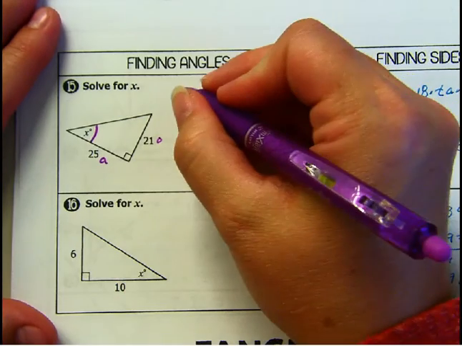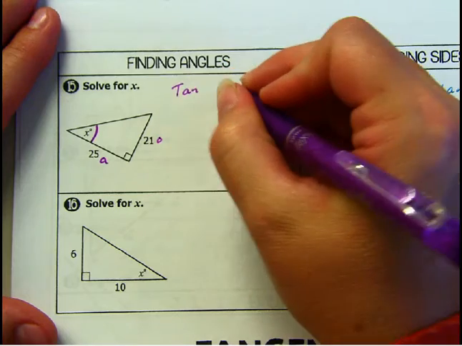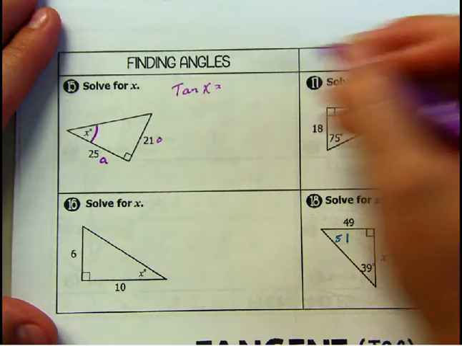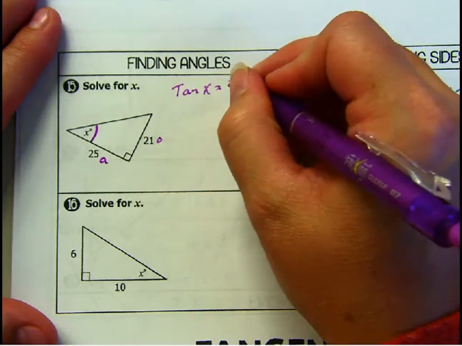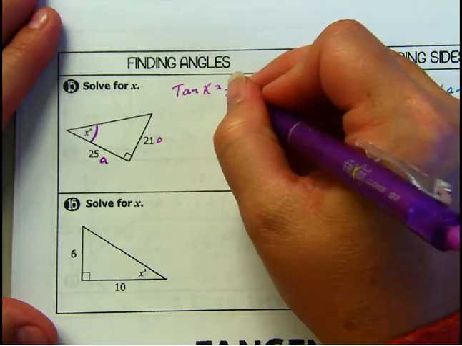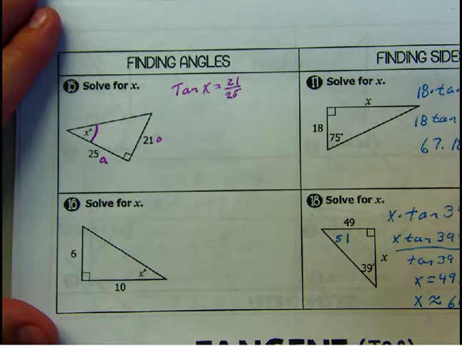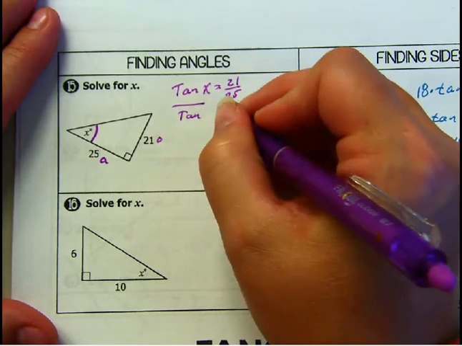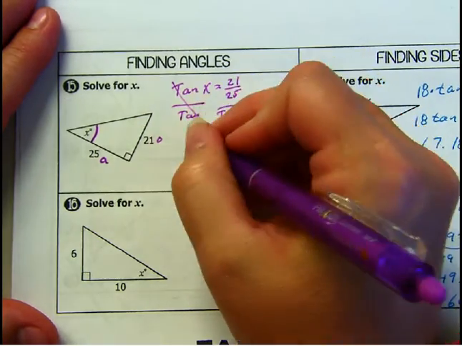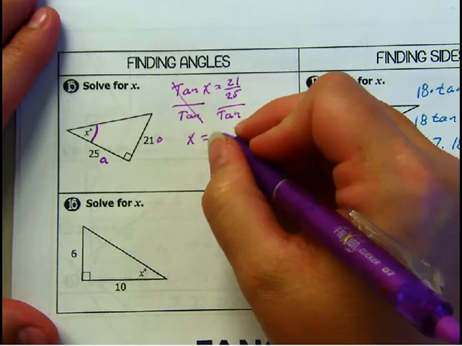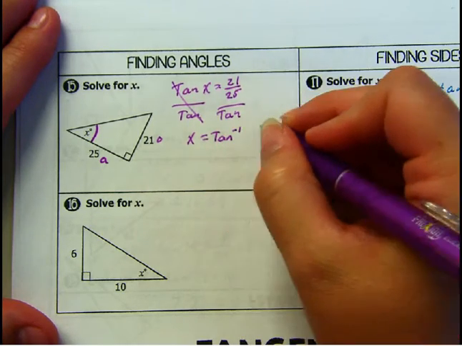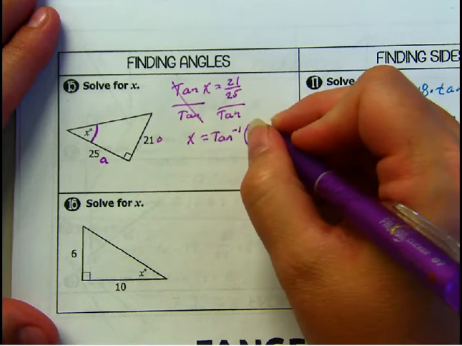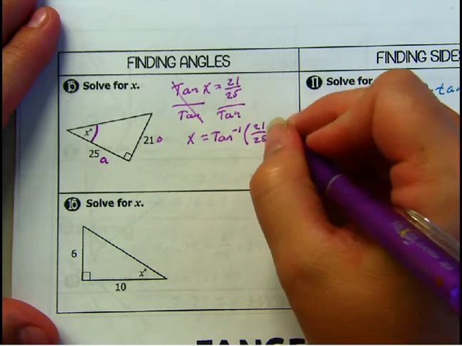So our equation would be tangent of x equals opposite, which is 21, over adjacent we said was 25. And then we're solving for x, so divide by tangent on both sides. So we end up with x equals tangent to the negative 1, we're moving that up to the top, and then 21 over 25.